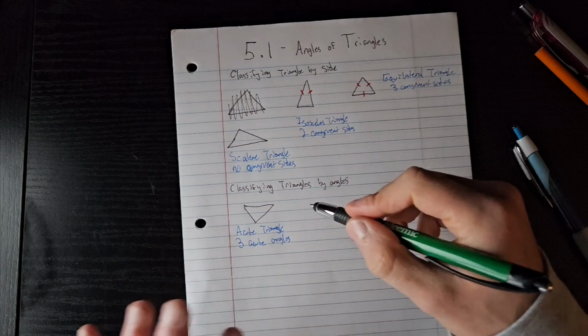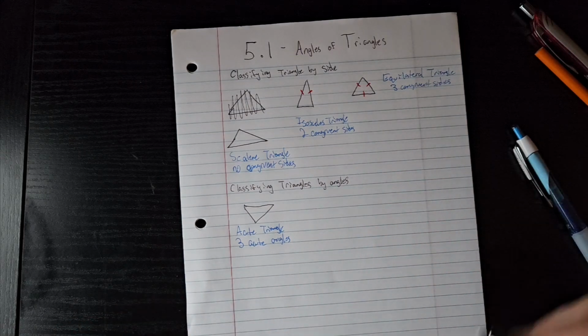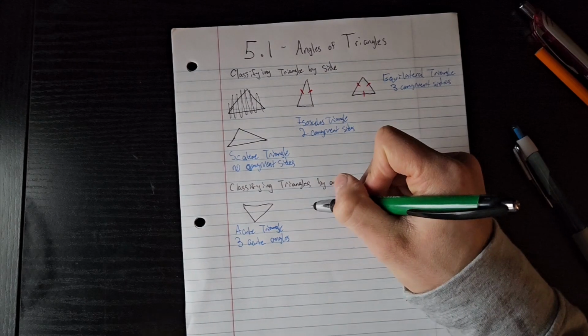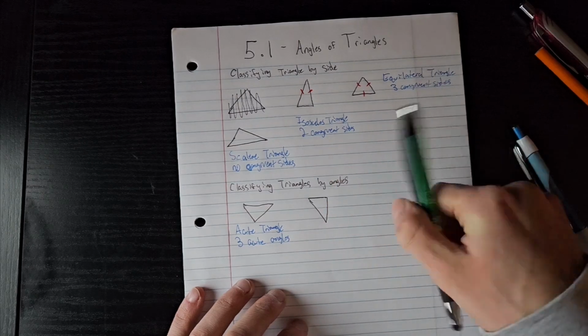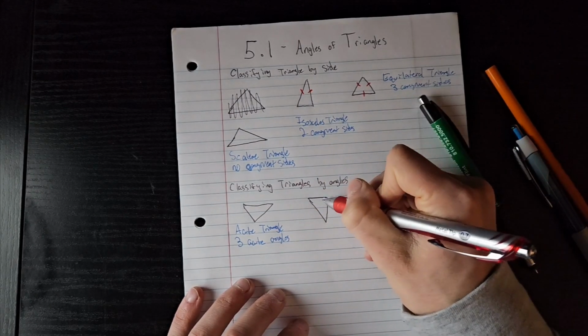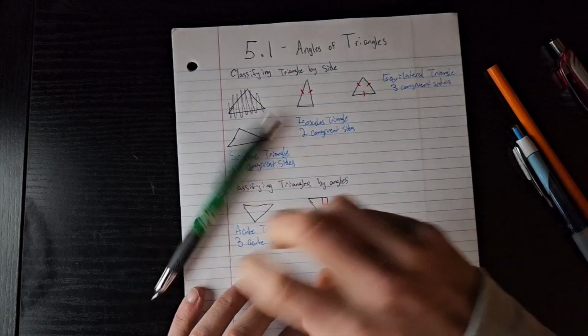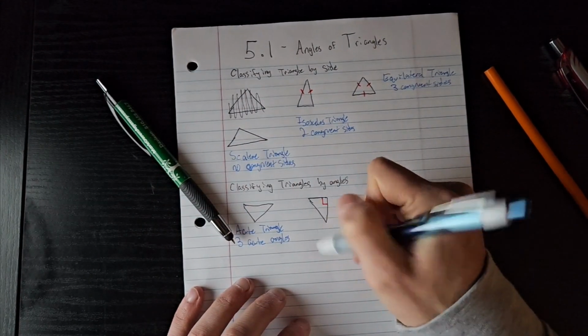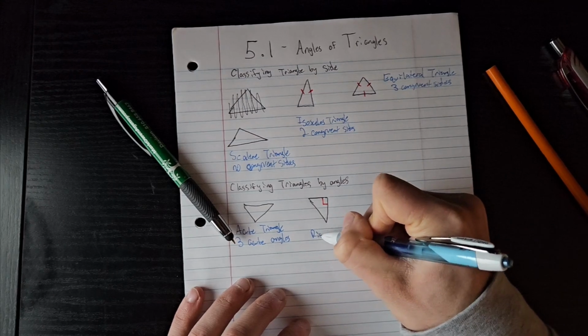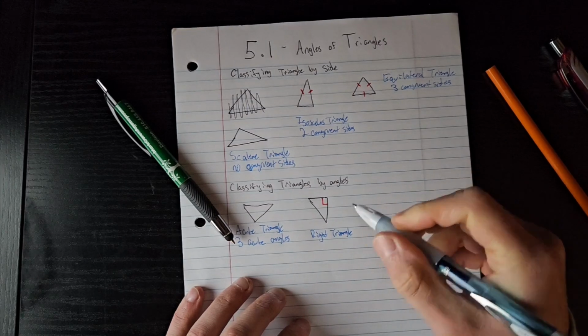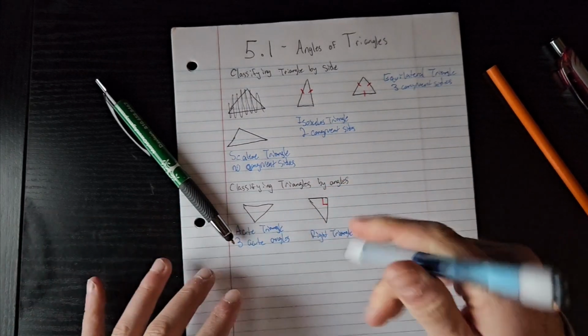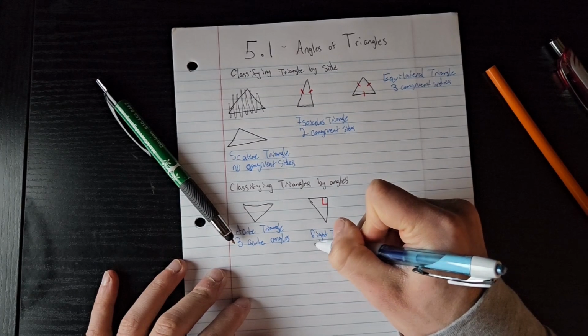The next one, if we're already starting talking about acute angles, you should start thinking, what are the other kinds of angles that I know of already? The one that should come to mind easily, and is probably the most famous triangle, is the right triangle. And to classify it as a right triangle, it has a right angle.